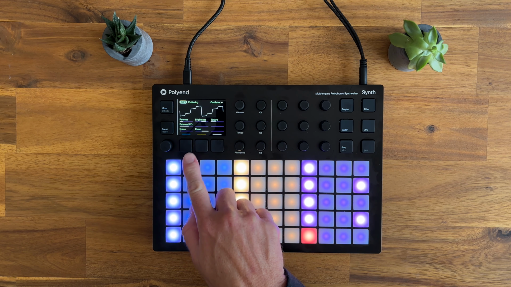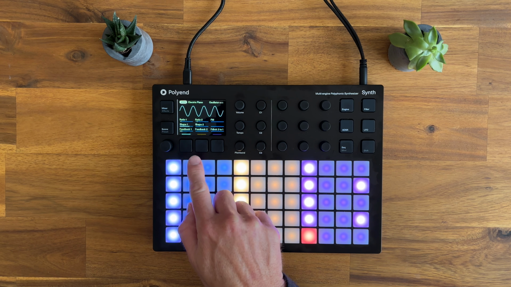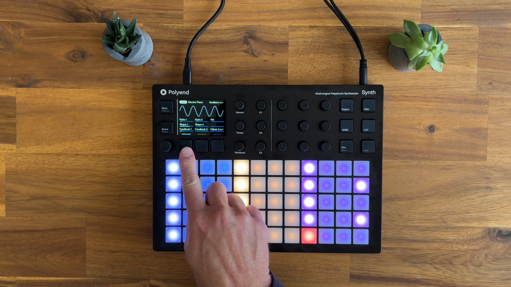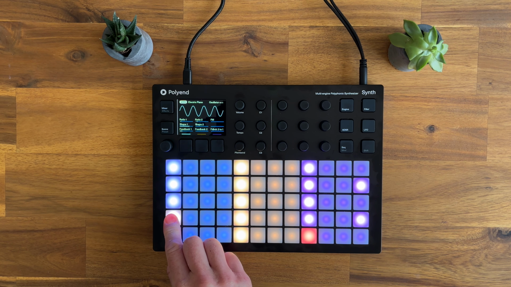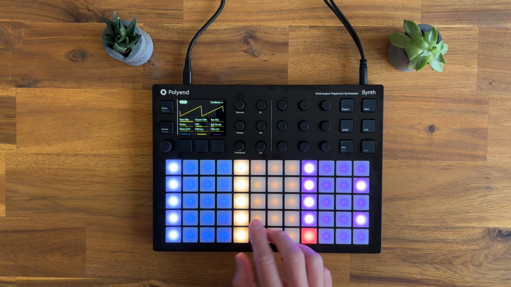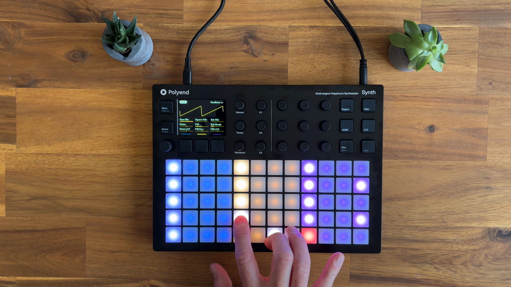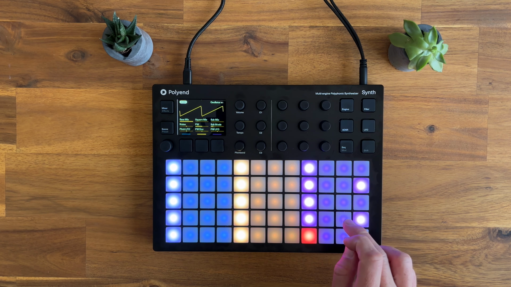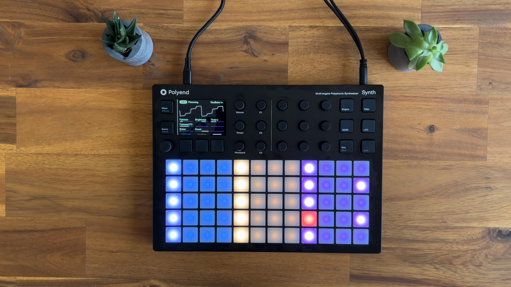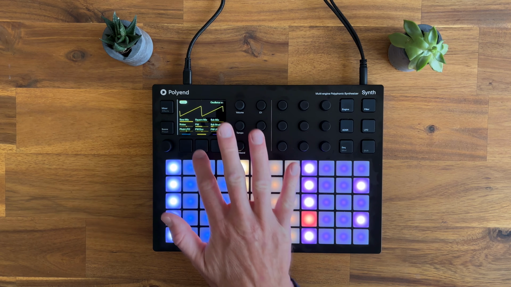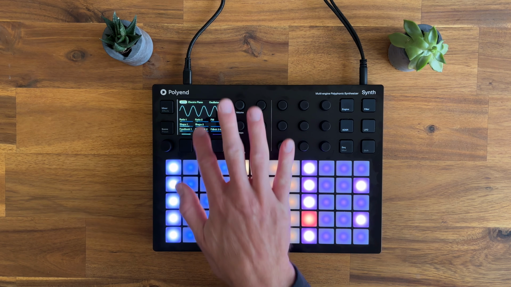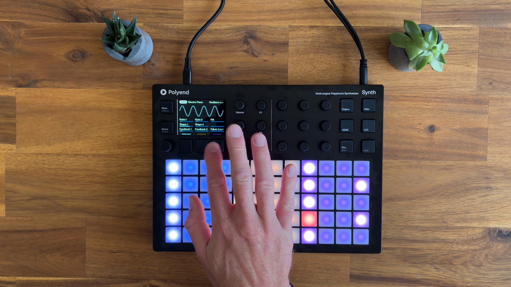So you have your different engines here. On the blue one I have a bass sound with an arpeggiator, and then here I have also an arpeggiator, more of a lead key sound. And then we have some strings here on the purple color. And as you can see, when you change between these, they are different kinds of synth engines.